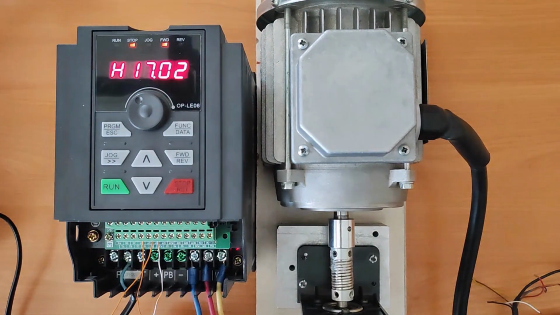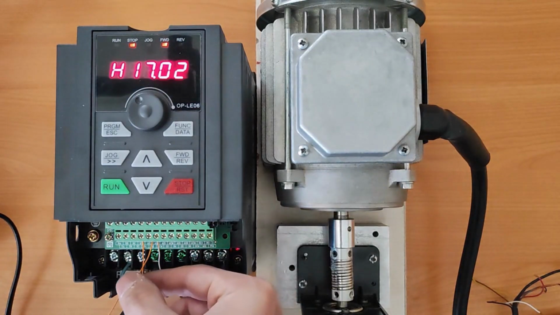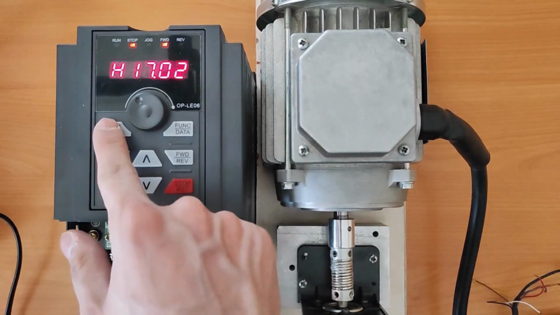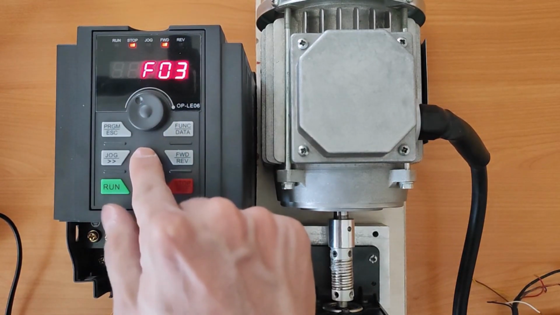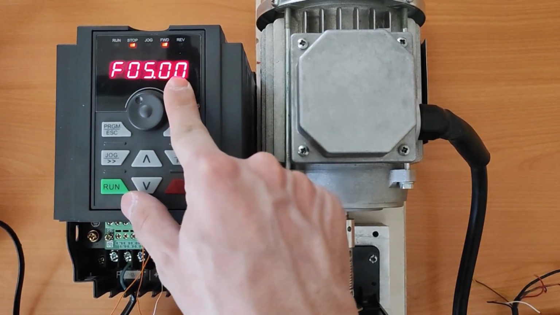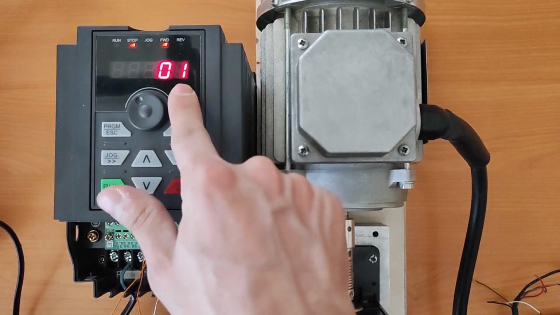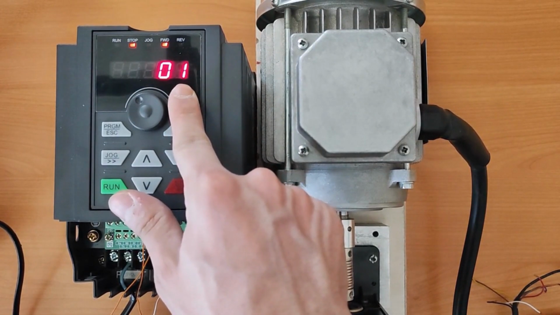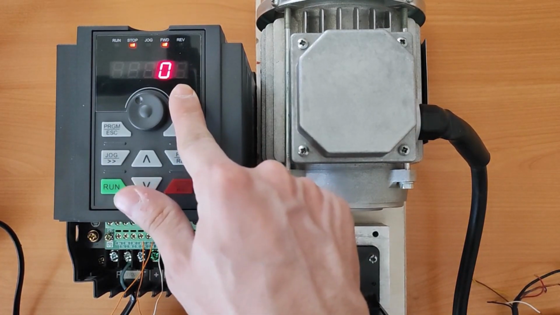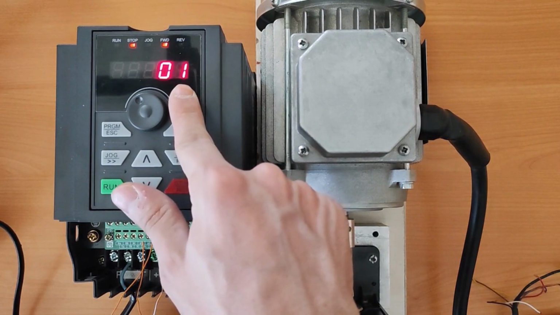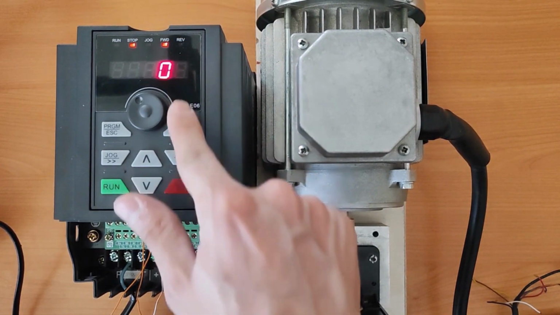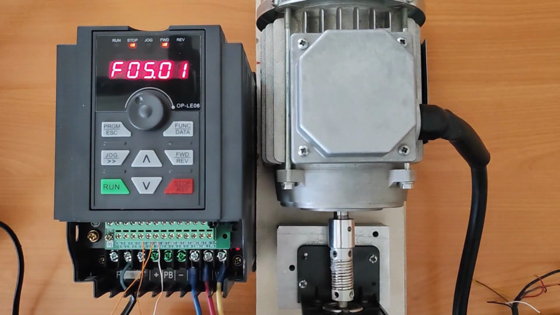We said that in order to define terminals S1 and S2 for forward and reverse rotation, we need to enter parameter F0500 and F0501. This is related to terminal S1. If we want forward mode, meaning as soon as terminal S1 is activated the inverter should start in the forward direction, we need to set parameter F0500 to the value 1 and confirm it.